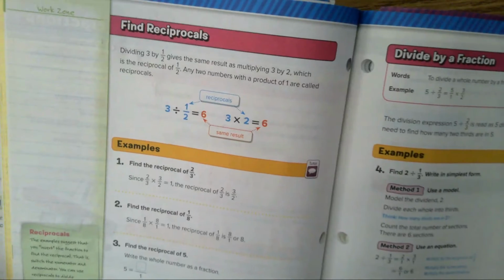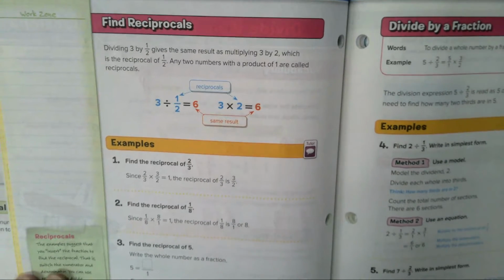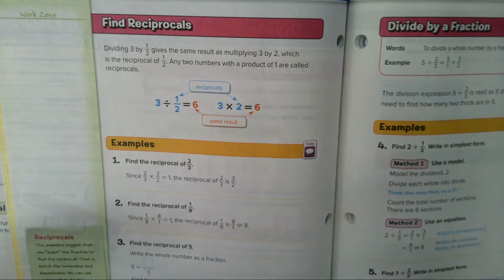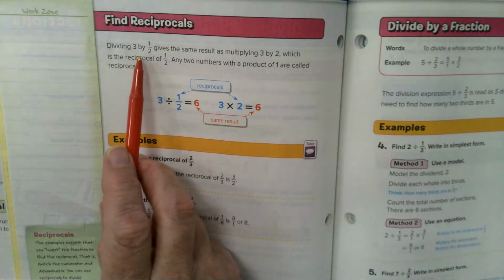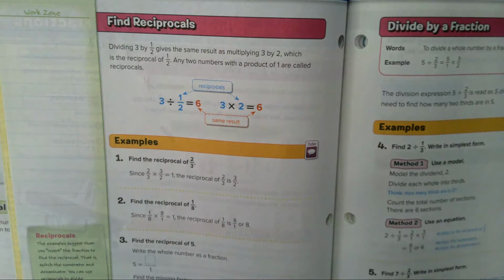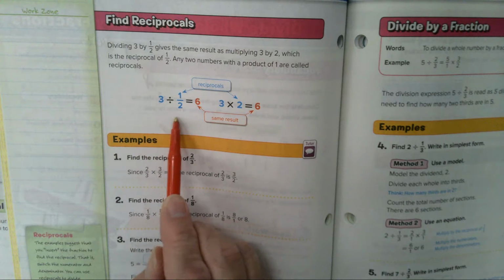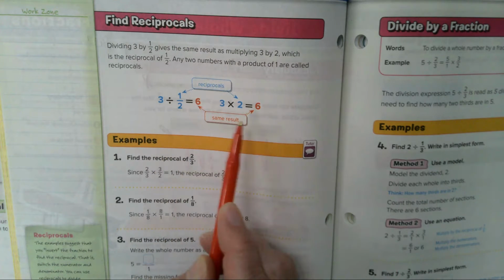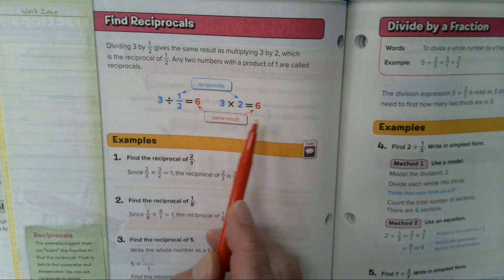Find a reciprocal. Maybe that's what this page is talking about. Dividing 3 by 1/2 gives the same result as multiplying 3 by 2, which is the reciprocal of 1/2. Any two numbers with a product of 1 are called reciprocals. So 3 divided by 1/2 equals 6. That's the same thing as 3 times 2 equals 6.